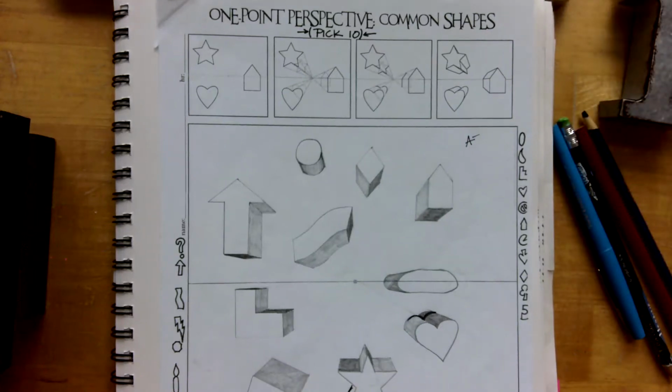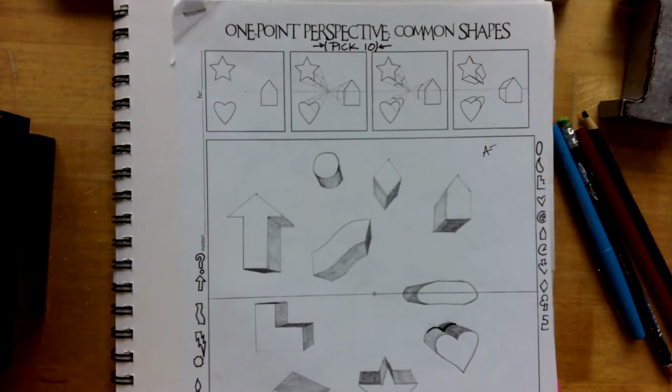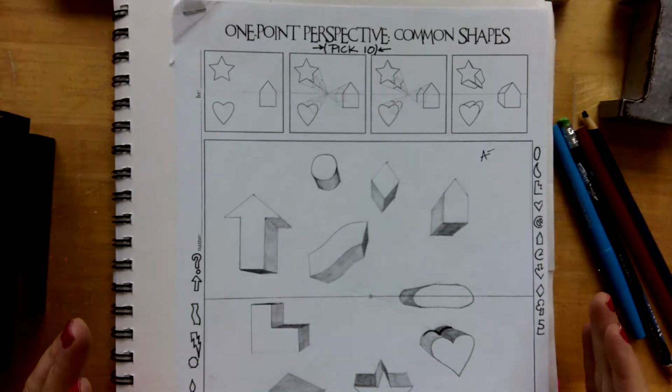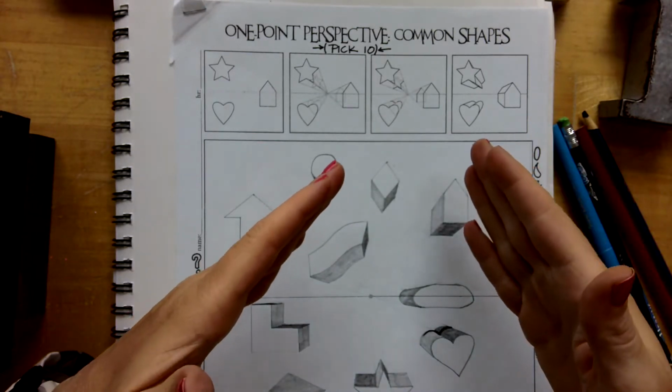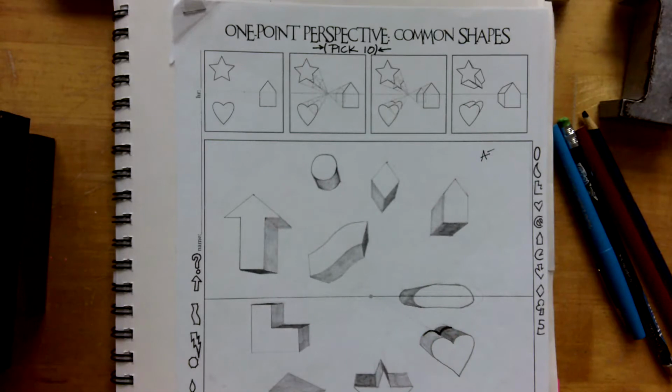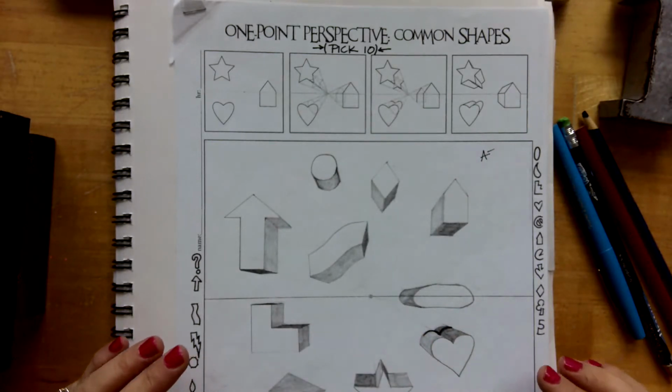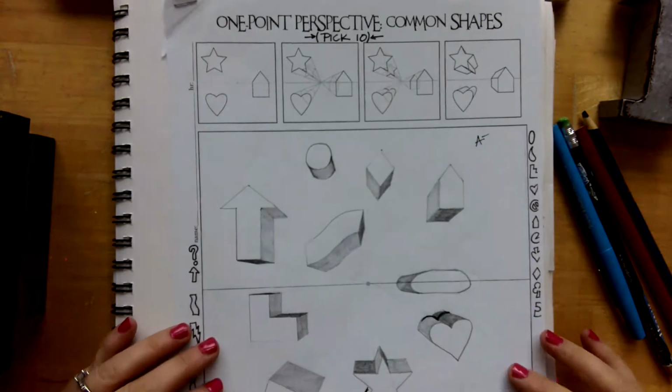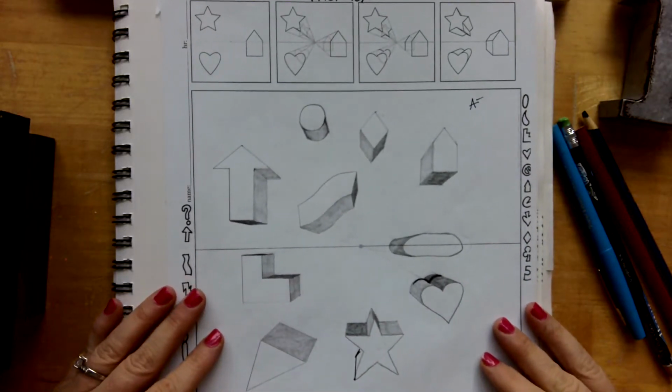All right, so this tutorial is to help you advance your skills with one-point perspective drawing. The last set of drawings that we did were just simple boxes. They were looking straight at the box and then having the sides of the box recede back in space. Well, for this assignment, you are going to use some common shapes or forms.